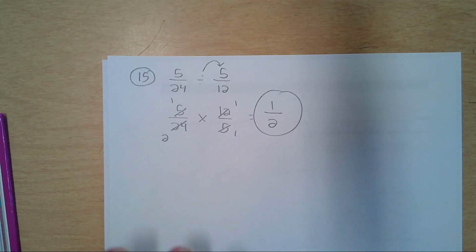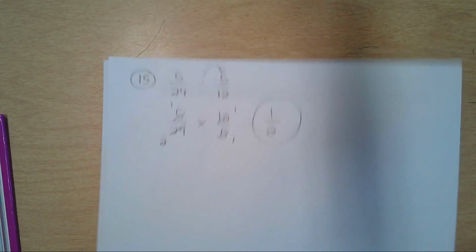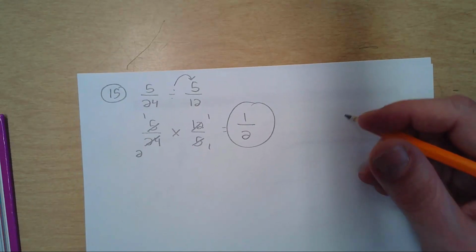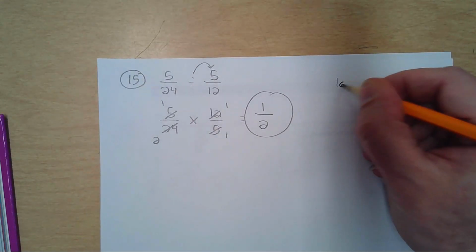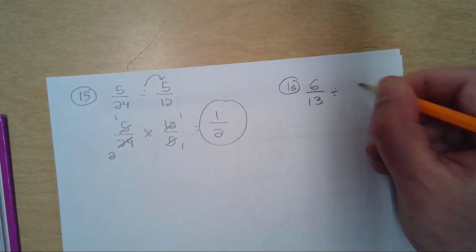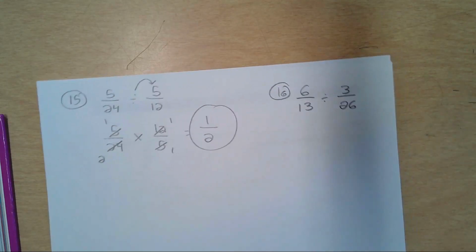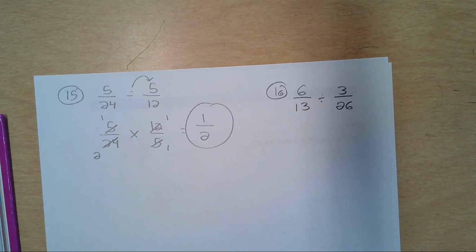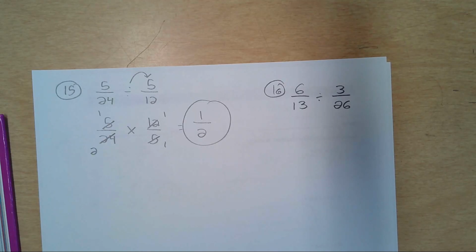All right. I guess last one from me, and then I'll give you guys some. 16. 6/13 divided by 3/26. Go a little quicker through it here now. But same exact deal. Convert to multiply. Looking to cross simplify then.